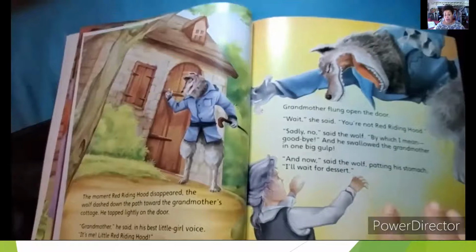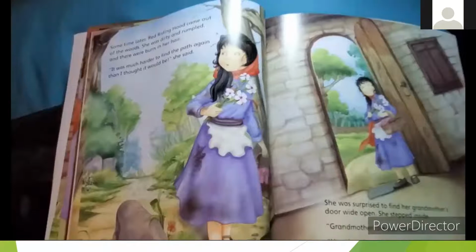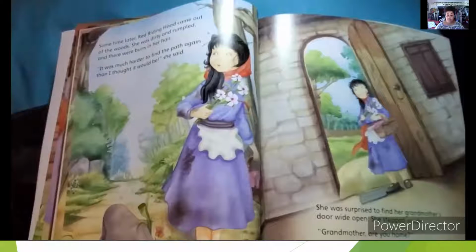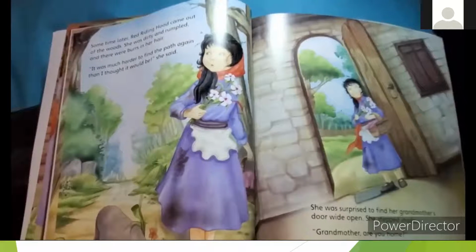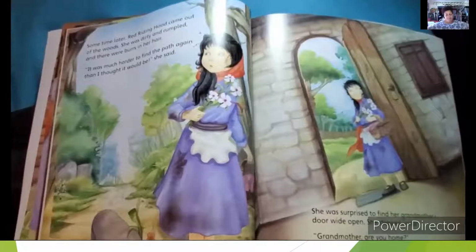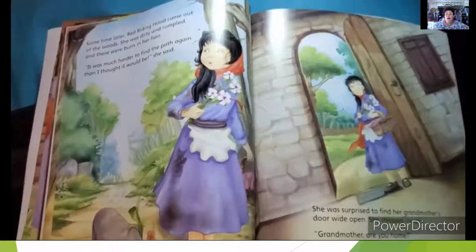Oh, no. Some time later, Little Red Riding Hood came out of the woods. She was dirty, rumpled. There was frizz in her hair, and it was much harder for her to find the path again. She was lost.